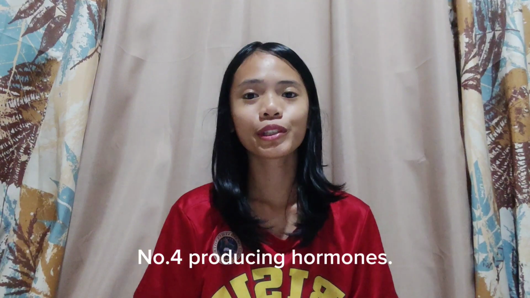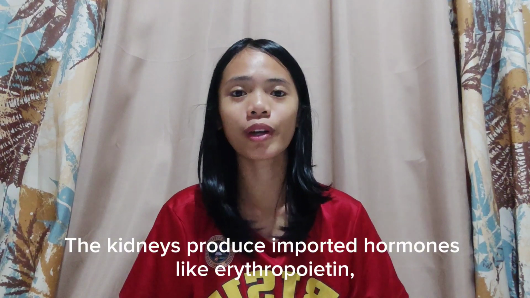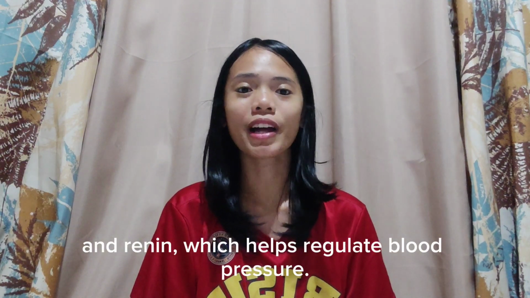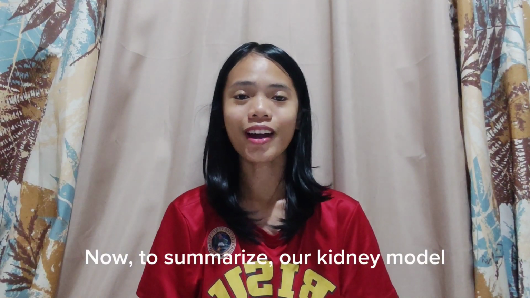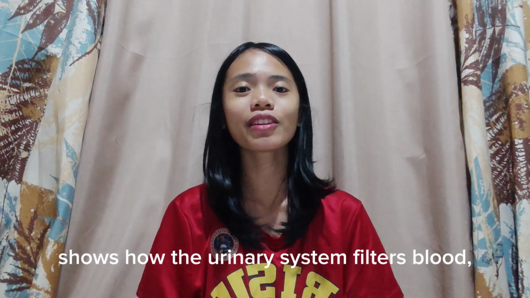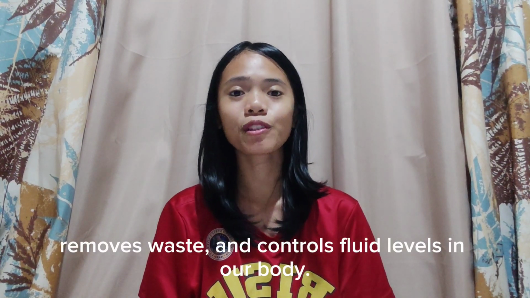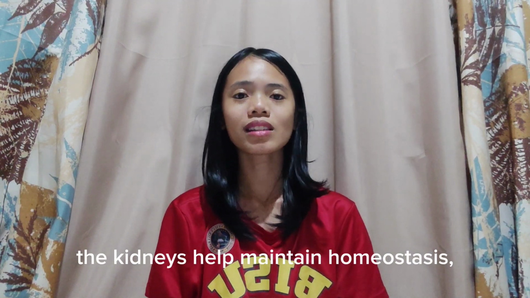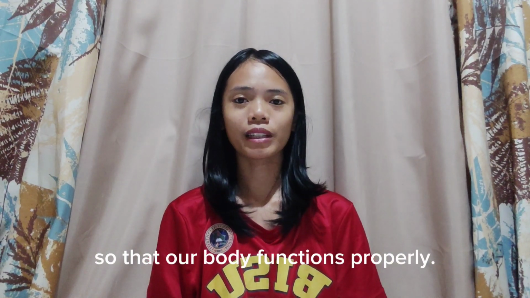Number 4, producing hormones. The kidneys produce important hormones like erythropoietin, which helps create red blood cells, and renin, which helps regulate blood pressure. Now to summarize, our kidney model shows how the urinary system filters blood, removes waste, and controls fluid levels in our body. But more importantly, the kidneys help maintain homeostasis, keeping everything balanced so that our body functions properly.